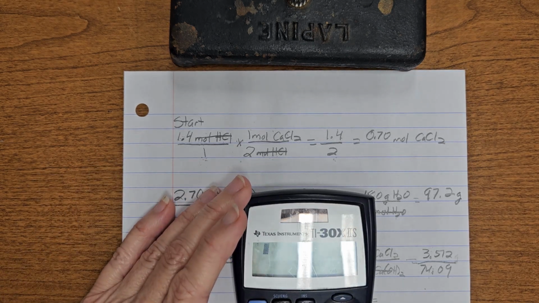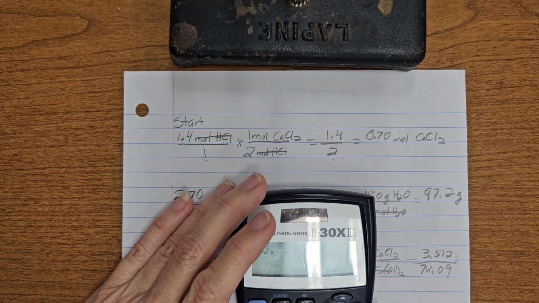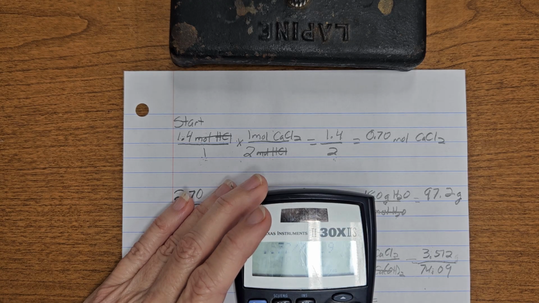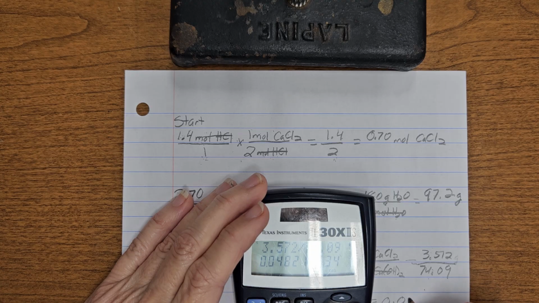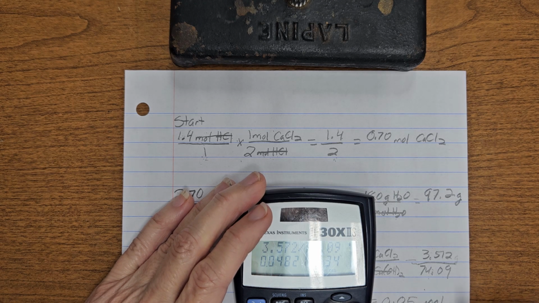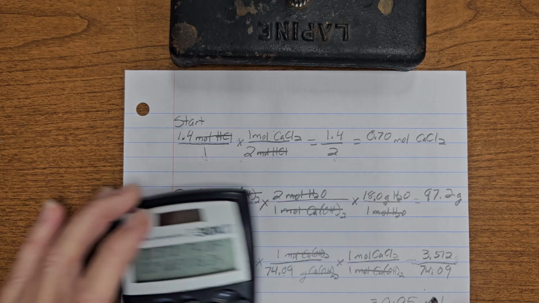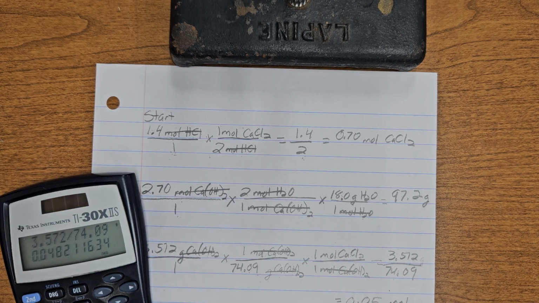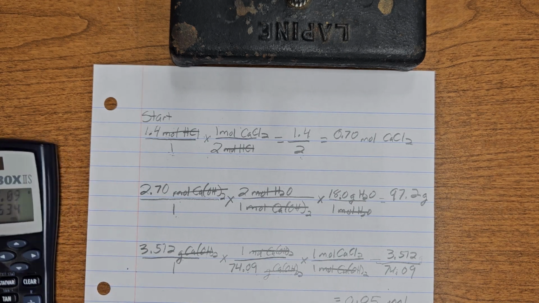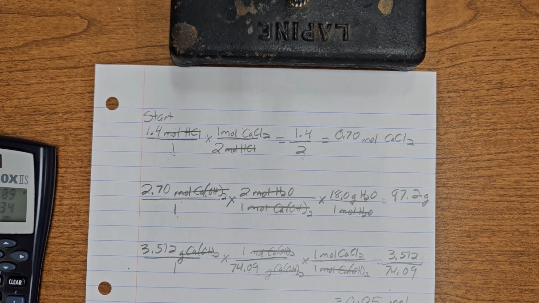So we bring our calculator up here, 3.572 divided by 74.09, and my answer, just as expected, is below 1, and that's okay. 0.05 moles of calcium chloride. Okay, so that is the first 3 problems on this page, and I hope that helped. Thank you.